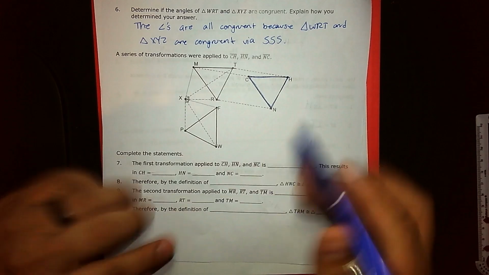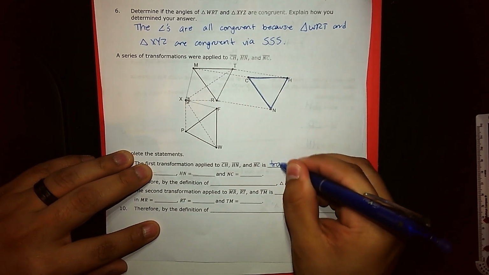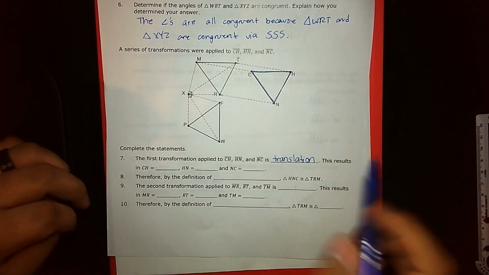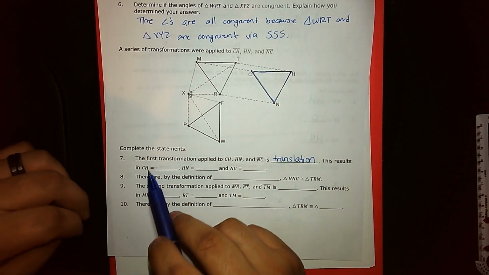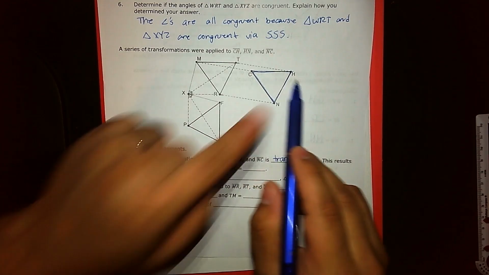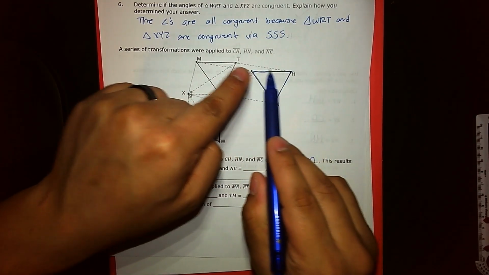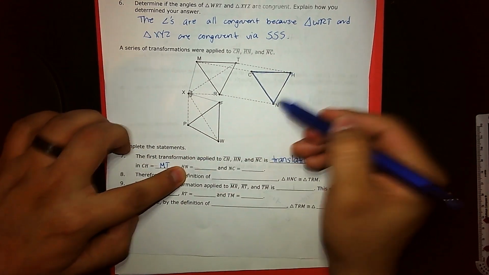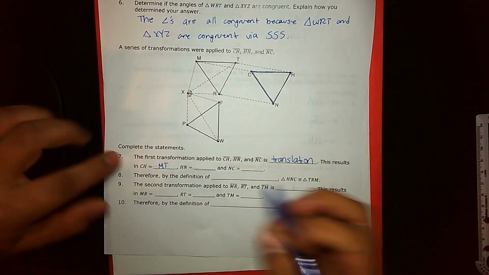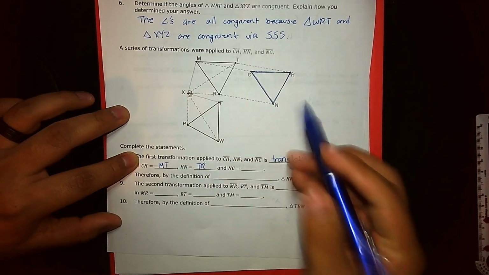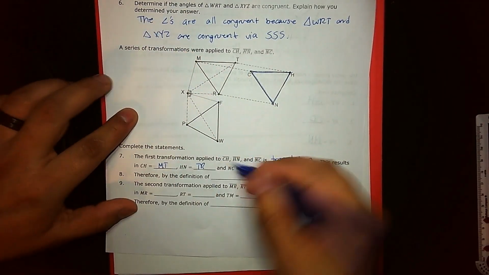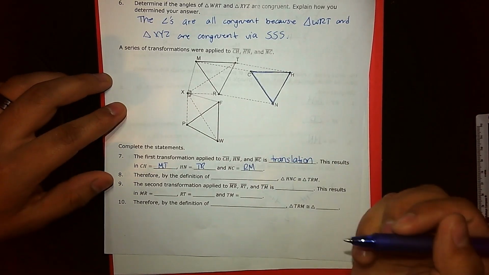So I know for sure that's a translation, when you're just shifting up, down, left, right. So this results in CH equaling what? Well, if it was just shifted to the left, it means that would be MT. HN would become TR. NC would become RM. Oh wow, it's really that simple.